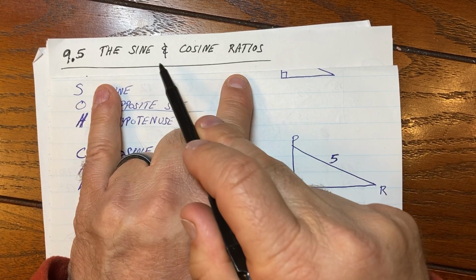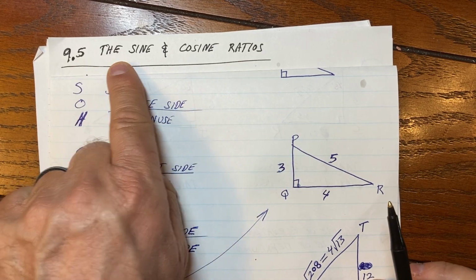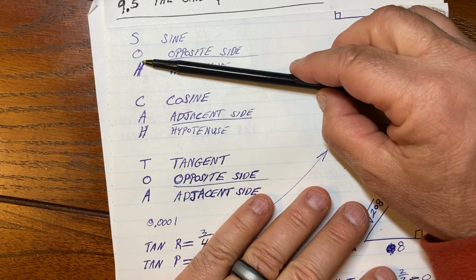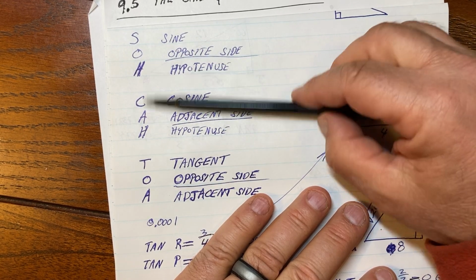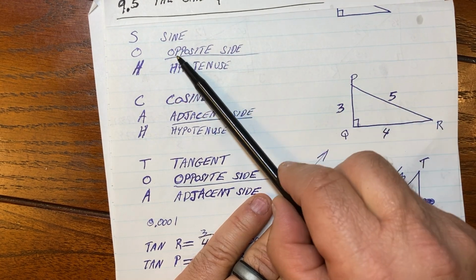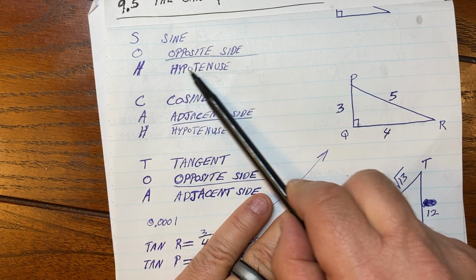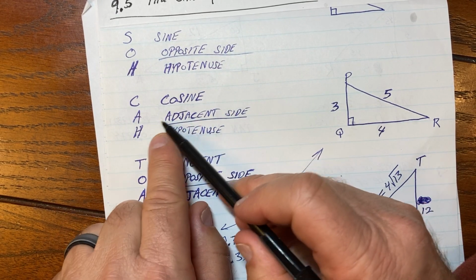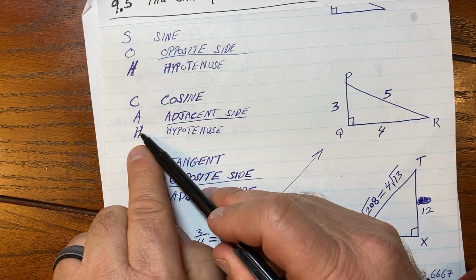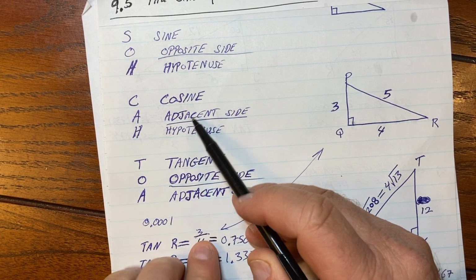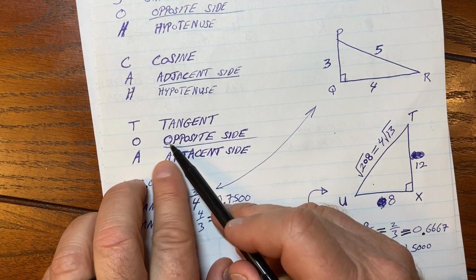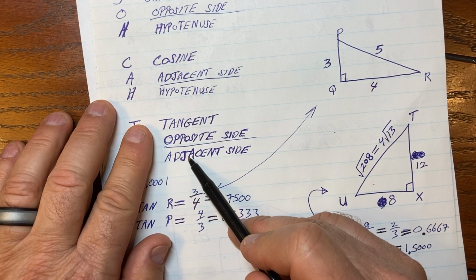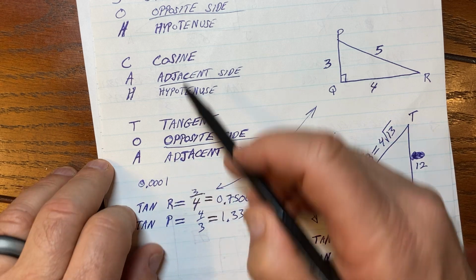Alright then, 9.5, the sine and cosine ratios. As we saw before, that should be in your notes. SOHCAHTOA. Sine is defined as the opposite side over the hypotenuse. Cosine is defined as the adjacent side divided by the hypotenuse. Tangent is defined as the opposite side divided by the adjacent side.